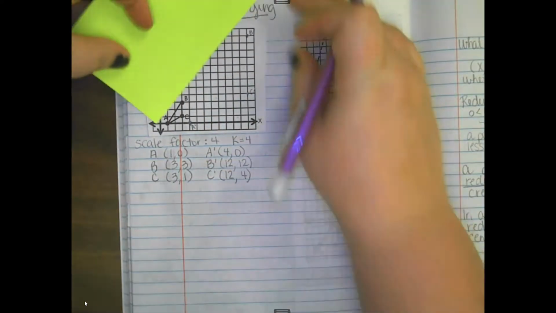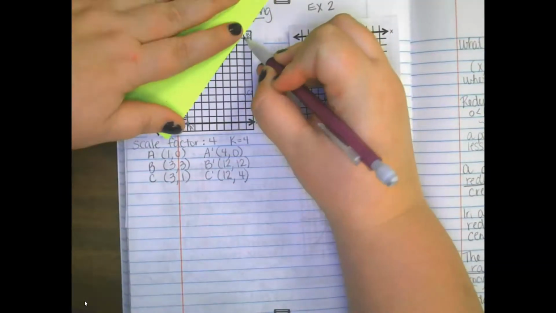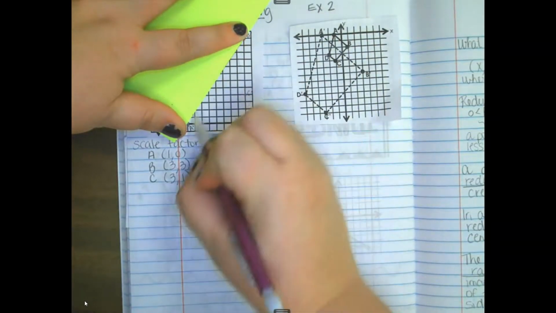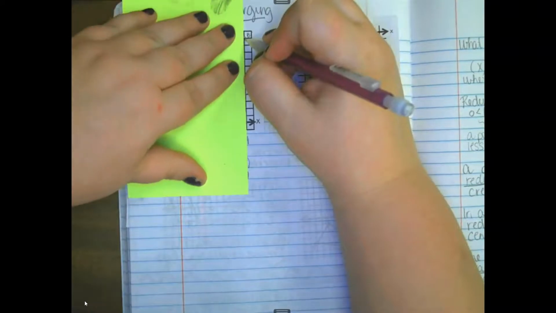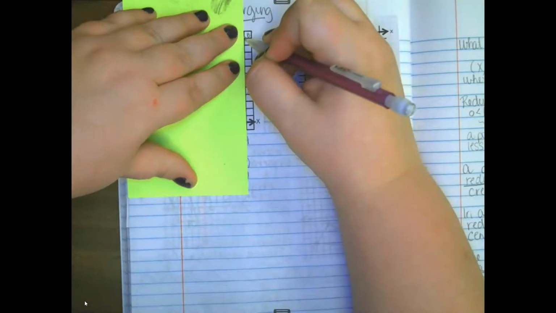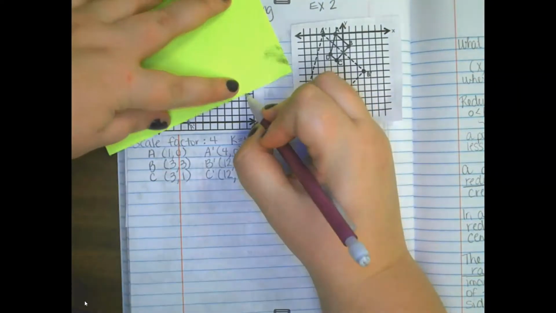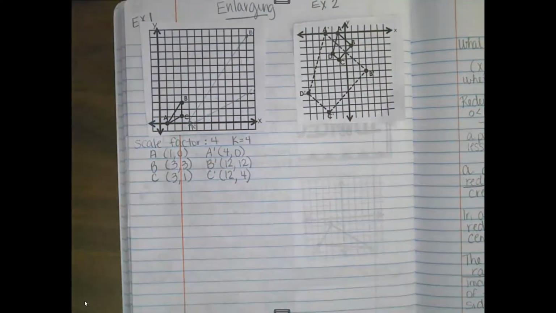Connect. I'm using an index card. I like the index cards because they're not as long as a ruler, and I have a small space on my table to do my video. That's not a good line, but there's my new figure, and I can see it got quite bigger.